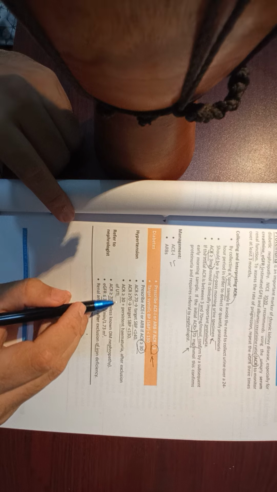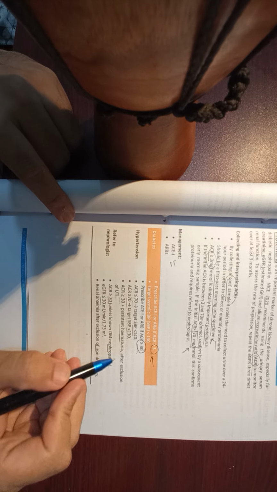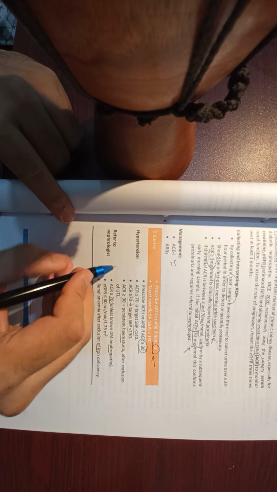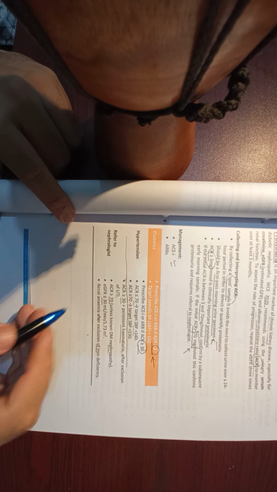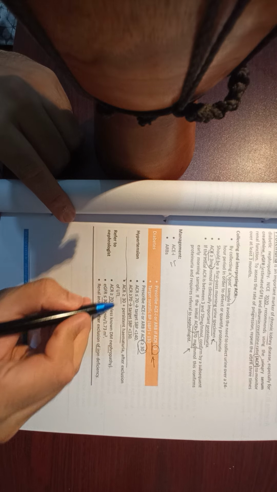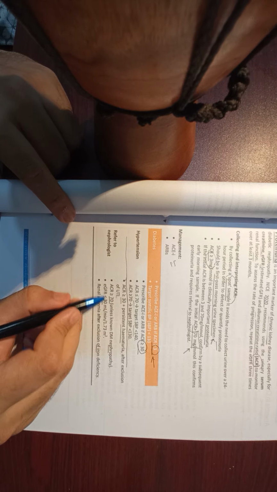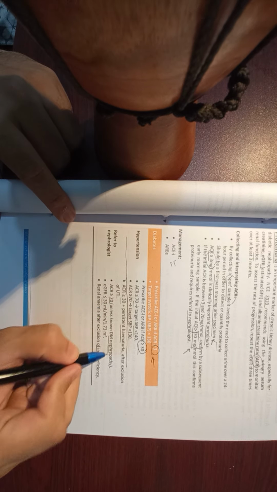ACR more than 30 plus persistent hematuria after exclusion of UTI. Refer to nephrologist. So this section is for hypertension. When do you refer to nephrologist? It is basically ACR more than 30 and persistent hematuria after exclusion of UTI, ACR more than 70 unless known DM nephropathy, eGFR less than 30, or renal anemia after exclusion of iron deficiency.